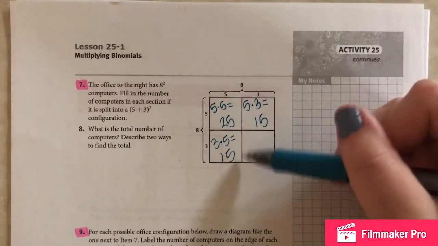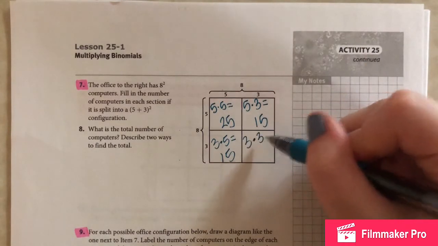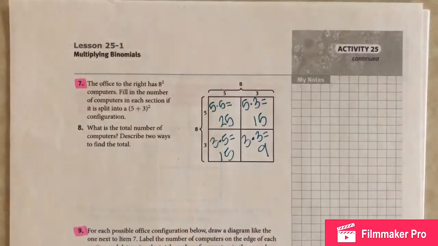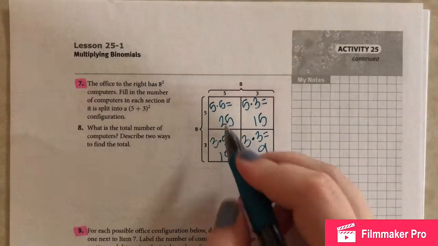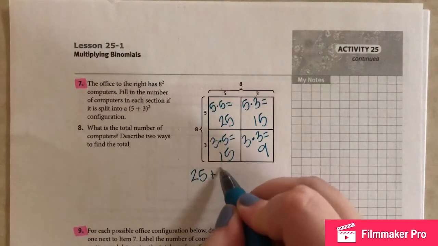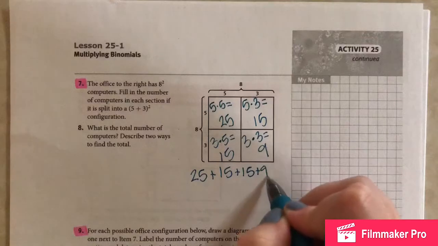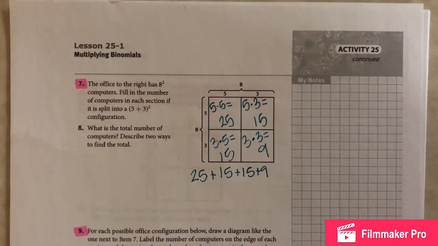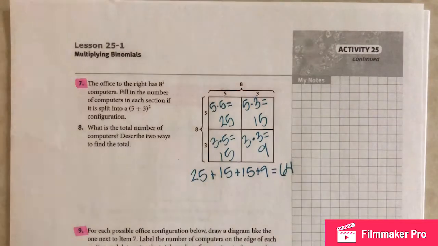And then length 3, width 3, 3 times 3 is 9. So to find the total number of computers, you would take each area and add them together. So 25 plus 15 plus 15 plus 9. And that would give us 64.